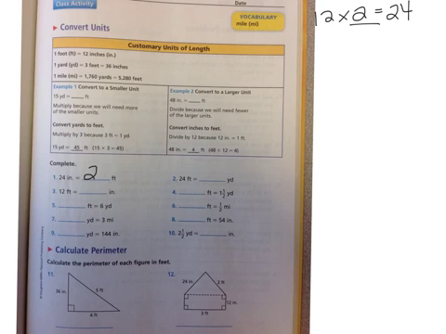Number 2 says 24 feet is how many yards? So there are 3 feet in each yard. So I would take 24 divided by 3, and that would get me 8. So there's 8 yards in 24 feet. Number 3 says 12 feet is how many inches? So I know that there are 12 inches in each foot, so I'd have to take 12 times 12, which would get me 144 inches.